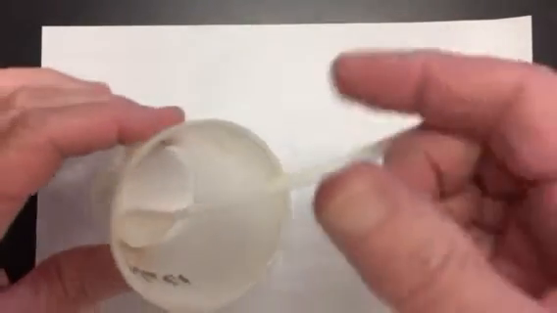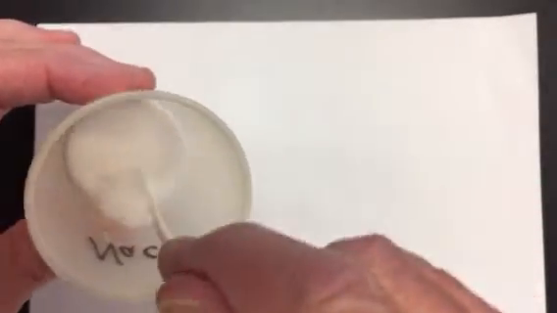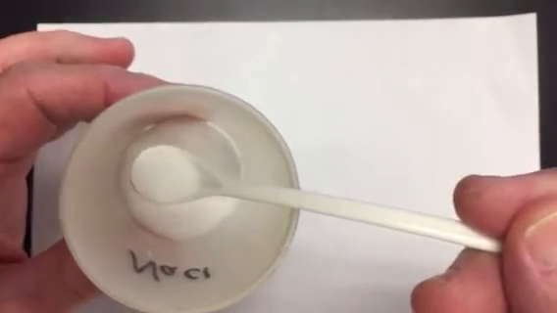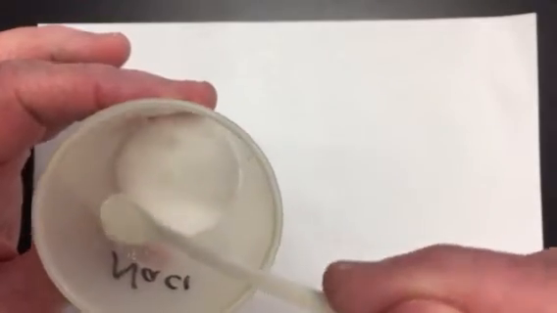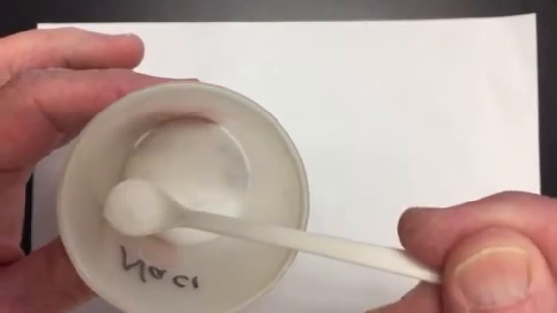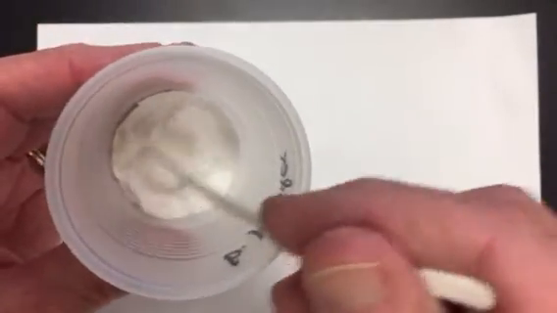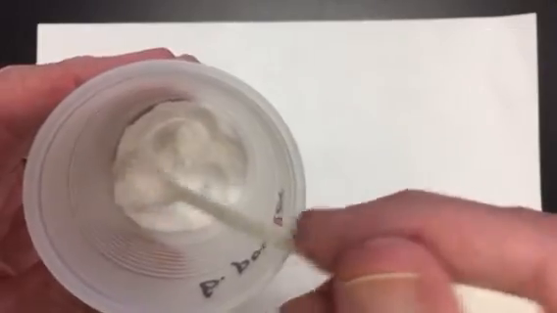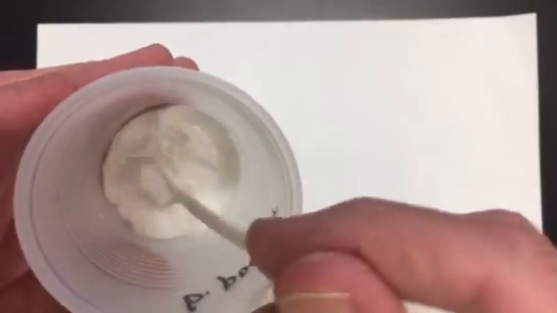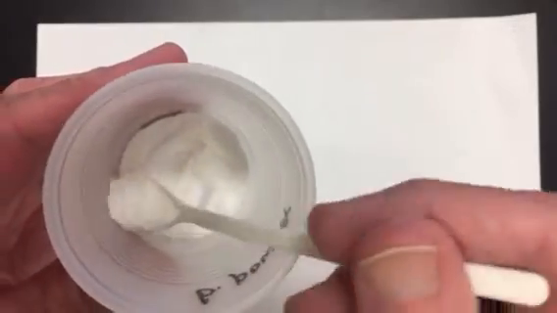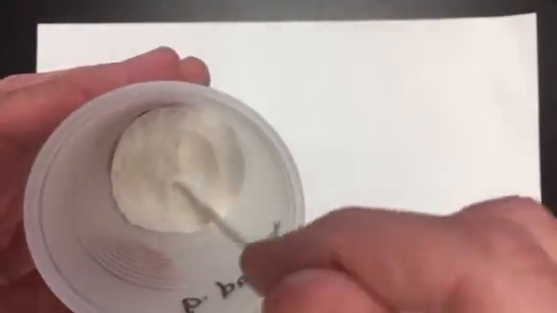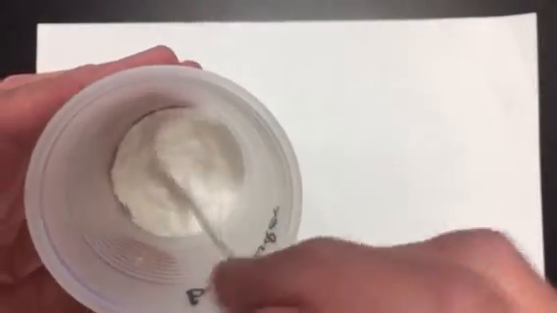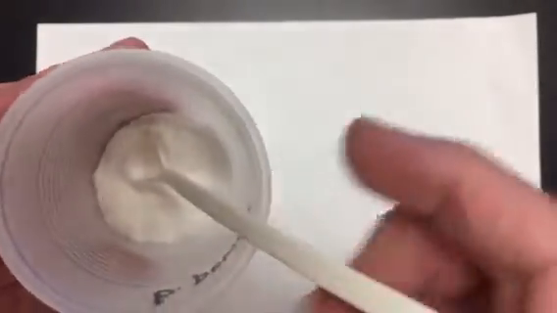So let's go through each one of these 5 different white solids. This is sodium chloride. It is white, and it is clearly a solid, and it is crystalline in nature. This is baking powder. Baking powder is also white, but not a bright white like the sodium chloride. It's a little bit more of an off-white. It's also definitely a powder, so it's not crystalline, and it has a little bit of a clumping activity.